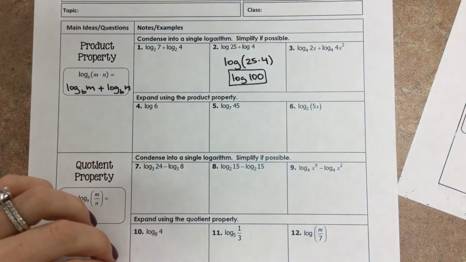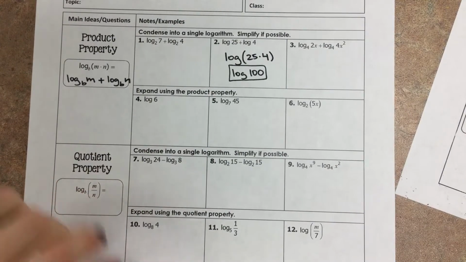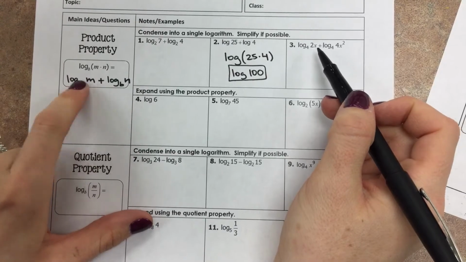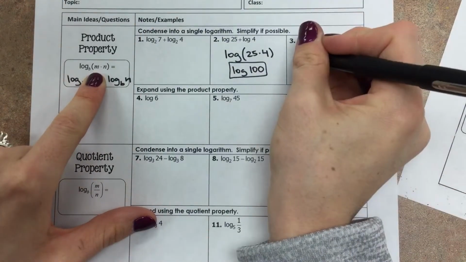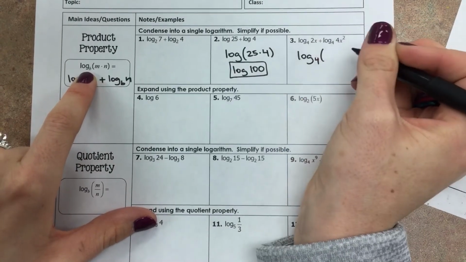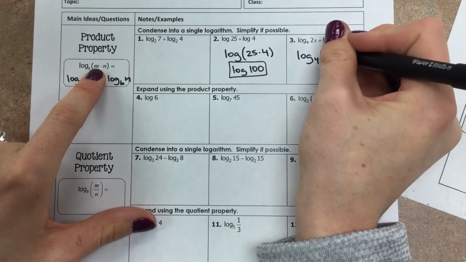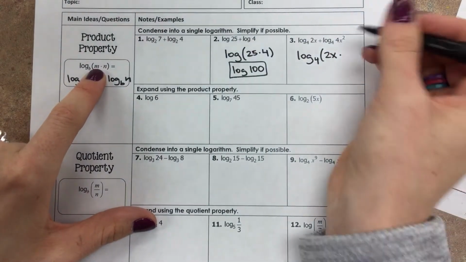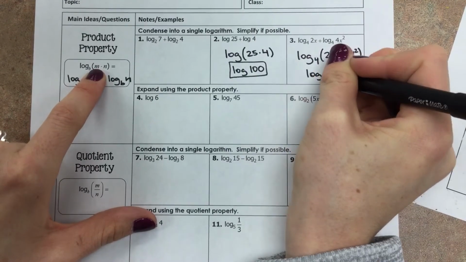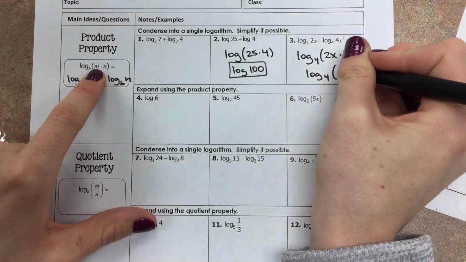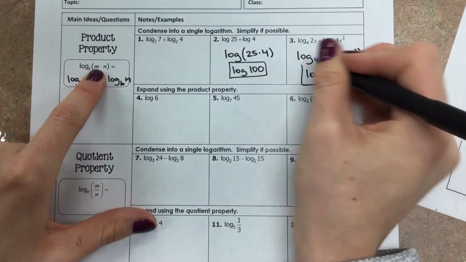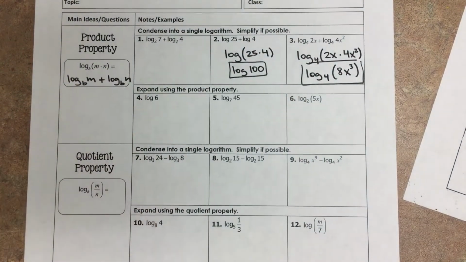Let's also do 3. All right, so this one, I did some variables. 2 separate pieces with addition in the middle means we use this property. So we're in this form right now. We need to put it into this form. So log base b, which should be 4. And then on the inside, we have m times n. So m is 2x times n, which is 4x squared. And we multiply those together for our answer. So 2x times 4x squared would be 8x to the 3rd. All right, so that's how you condense.